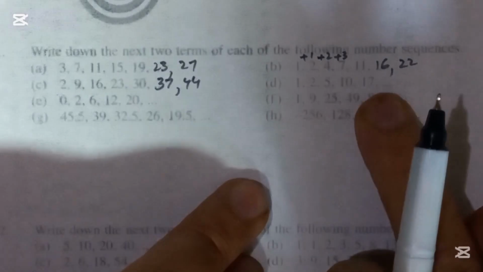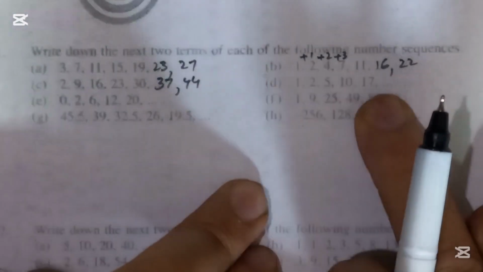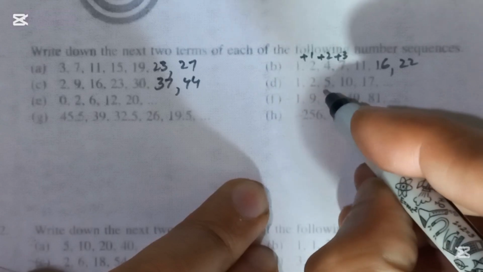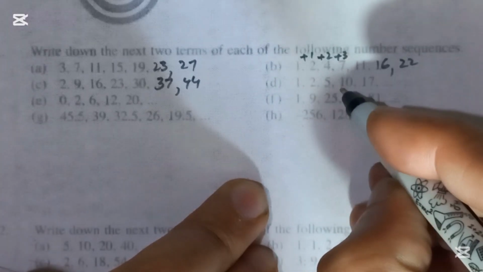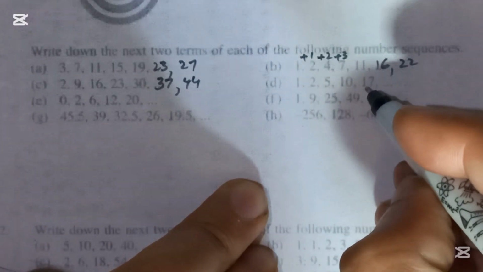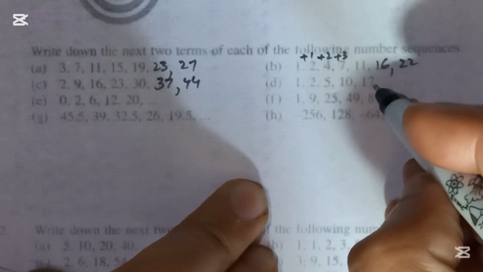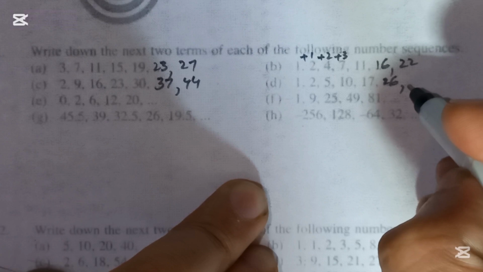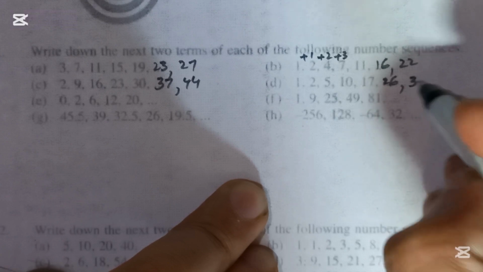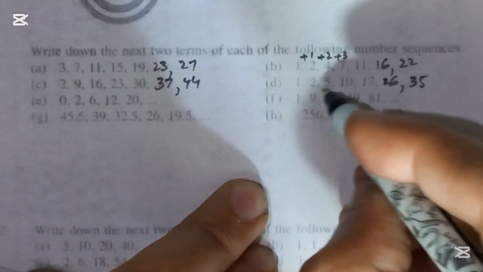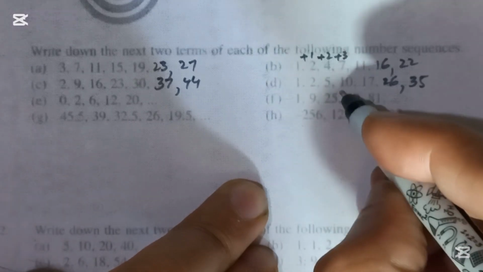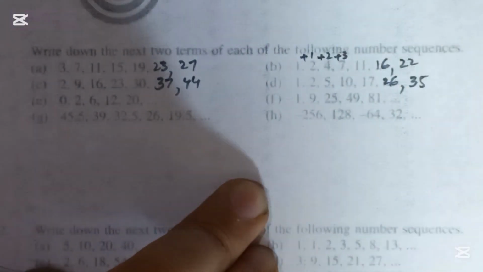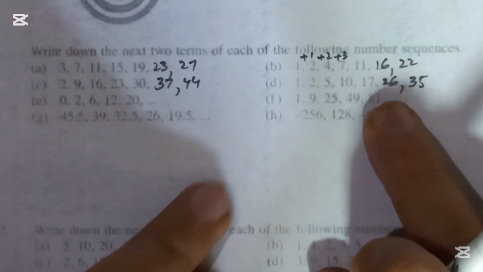In D part, you can see the rule is plus 1, then plus 3, then plus 5, then plus 7, then plus 9. Plus 9 will make it 26, then plus 9 will make it 35. So plus 1, plus 3, plus 5, plus 7, like odd numbers, consecutive odd numbers will be added.